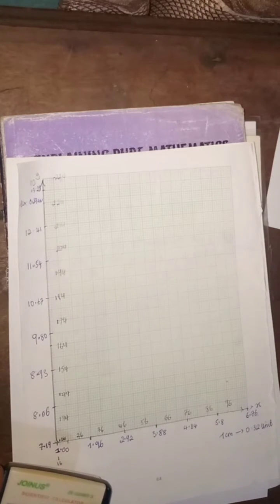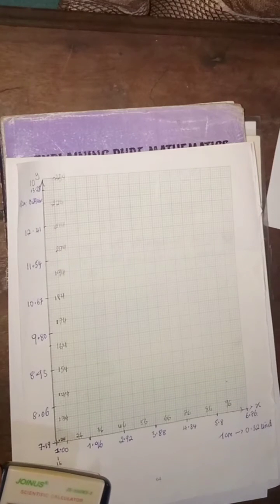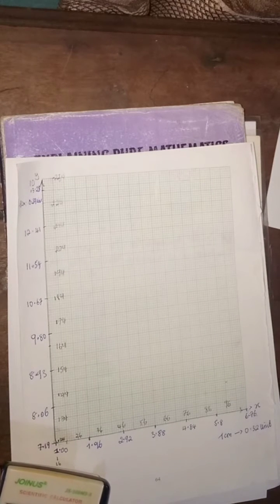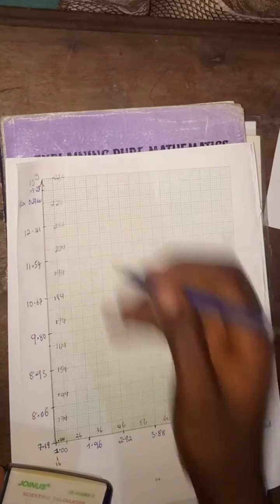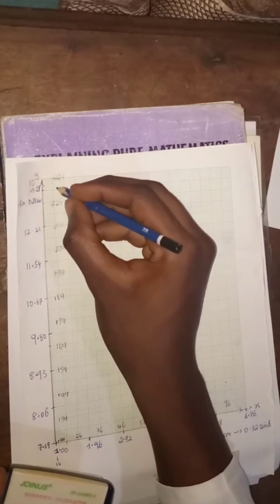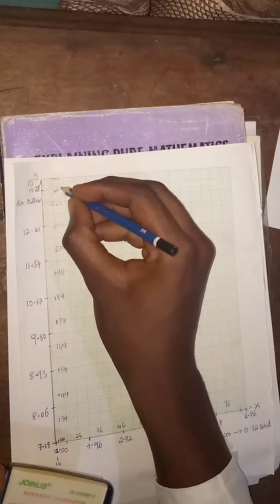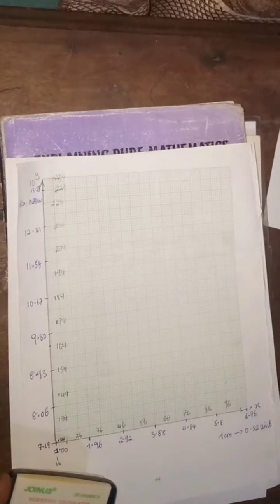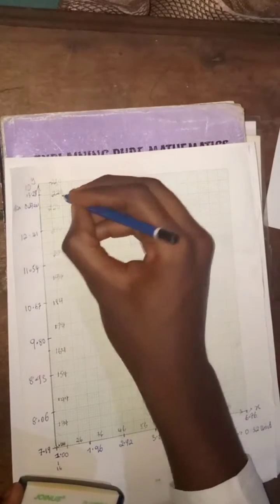So if from here to here this is 224, and I add 5, I'm going to have 224 plus 5, that is 229. So this line represents 229, and the highest value is 227, right? So at this point, I can have that.